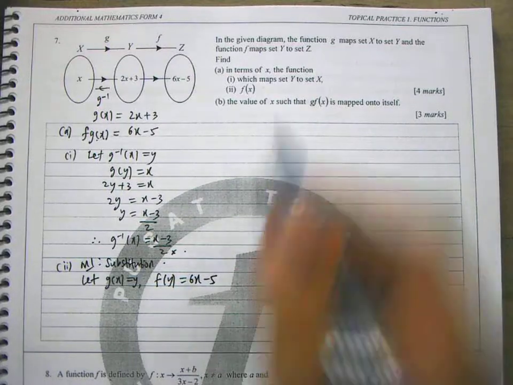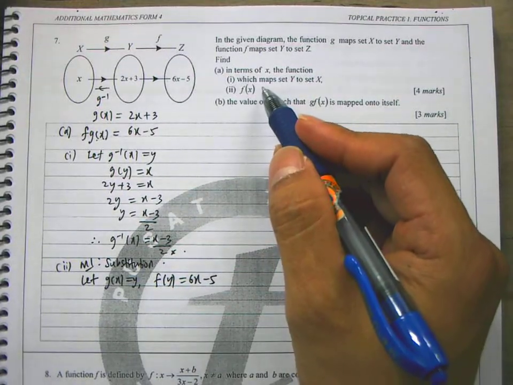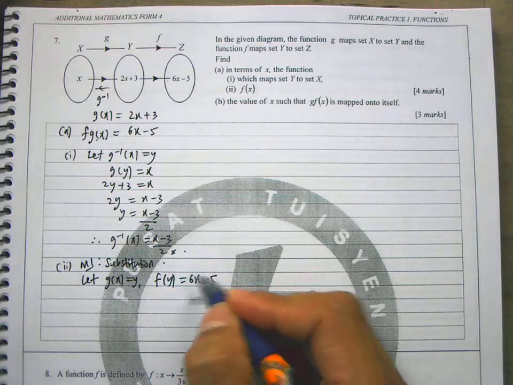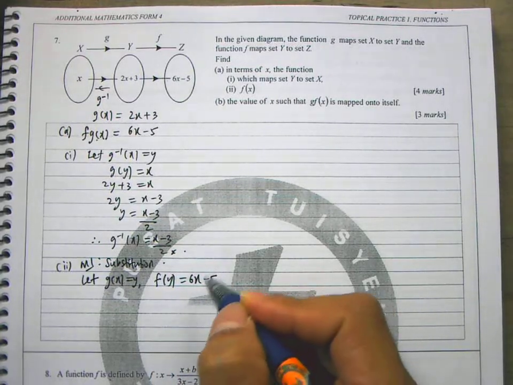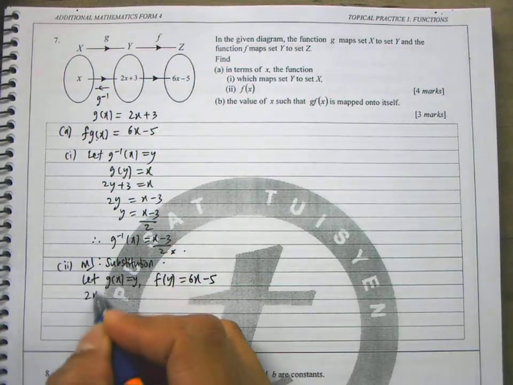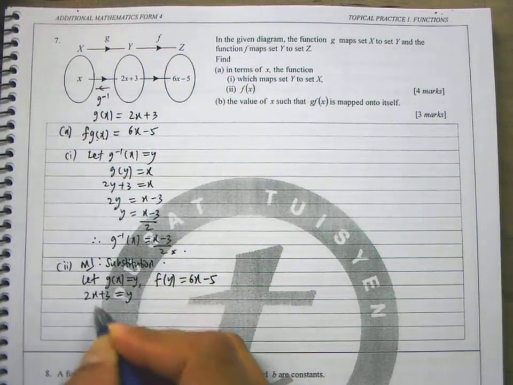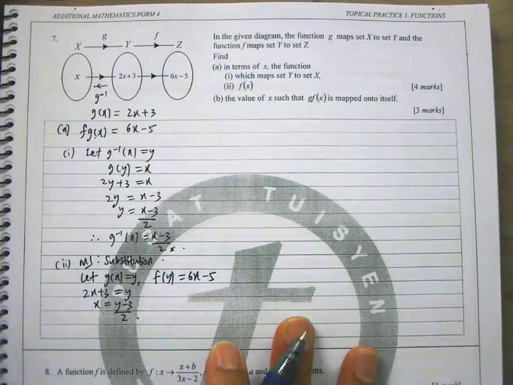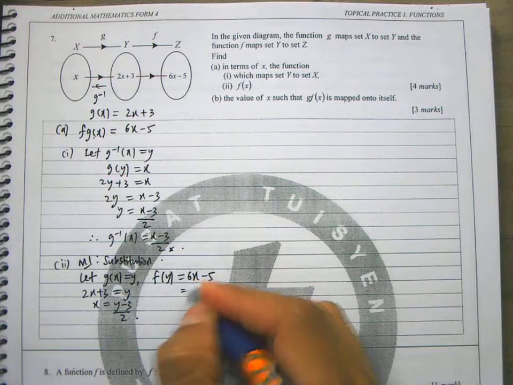Now, I'm actually finding f(x). Before you find f(x), I must first find f(y). To find f(y), I must change all the x into y. So what is the relationship between x and y? Now we know g(x) is 2x plus 3. So we let this be y, and we make x the subject. Now we take this and substitute inside.